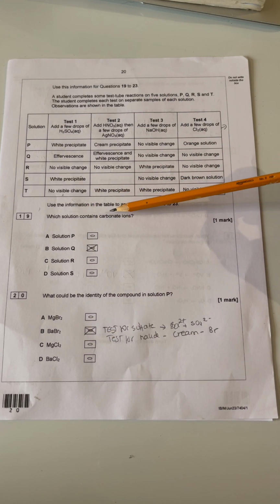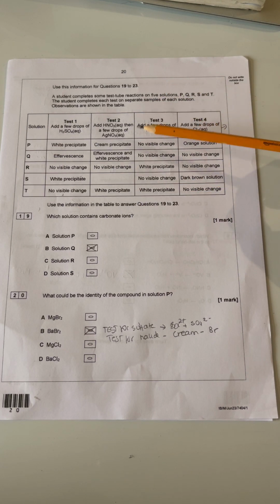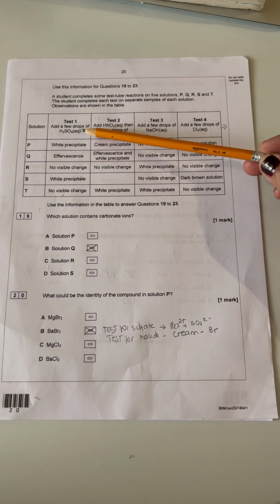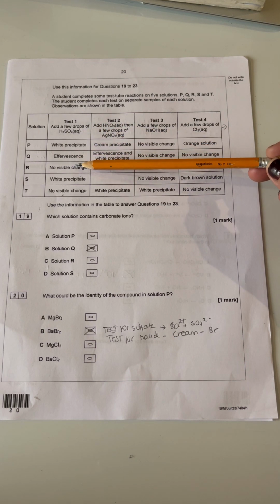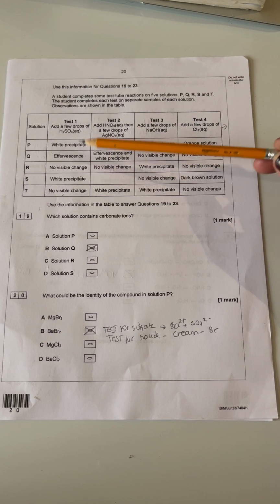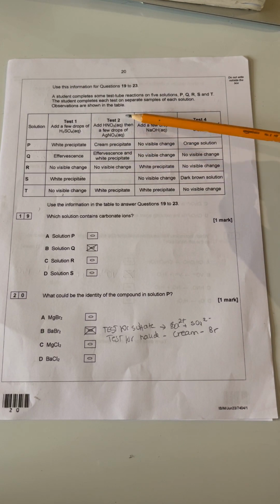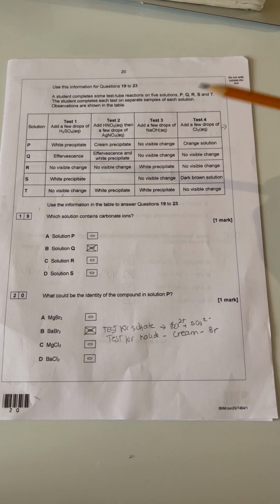So which solution contains carbonate ions? Carbonate ions is something that shows effervescence. So it's Q, effervescence with H2SO4, because acid plus carbonate, it bubbles and CO2 gas comes out. And that one has a white precipitate, but that's a different test. So you're looking at that test there for carbonates.